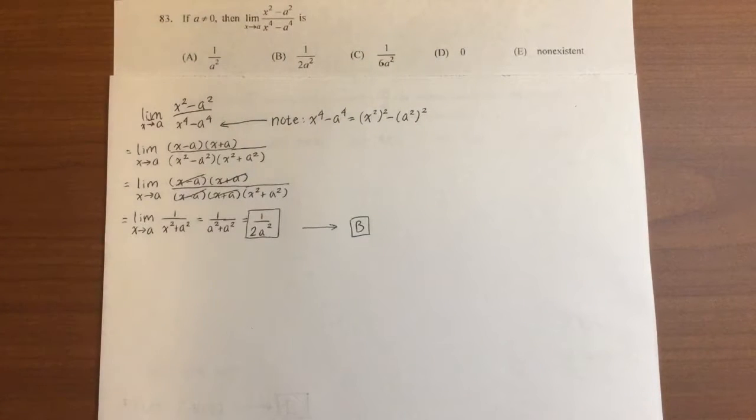Question 83 asks you to find the limit as x approaches a of x squared minus a squared over x to the 4th minus a to the 4th. Just by glancing at this problem, you can see that if you plug in a for x, you would get 0 over 0, which is an indeterminate answer. So to get around this, you would have to use factoring.